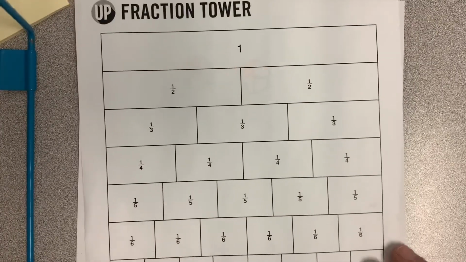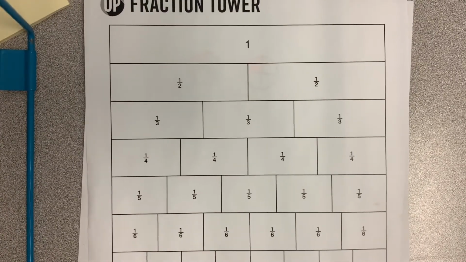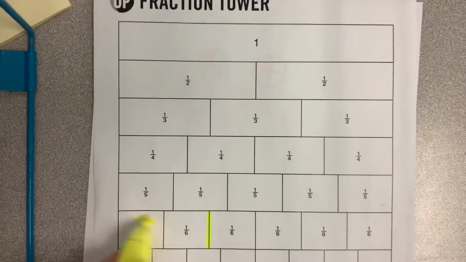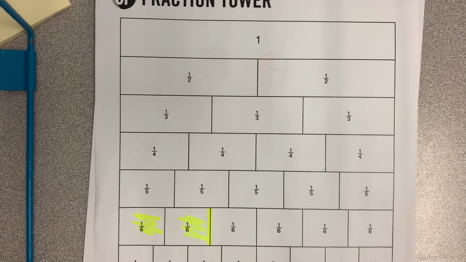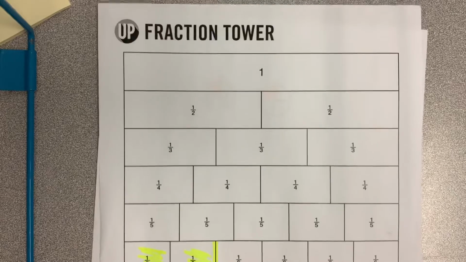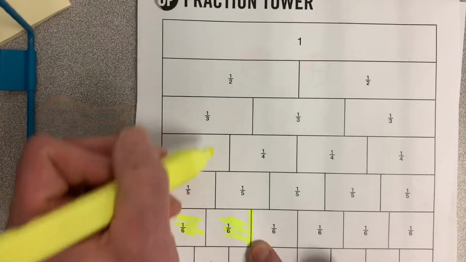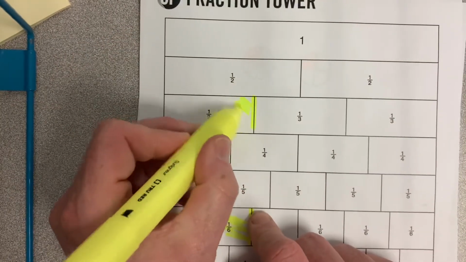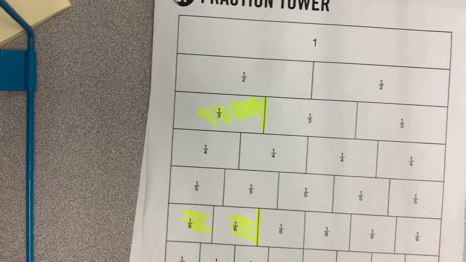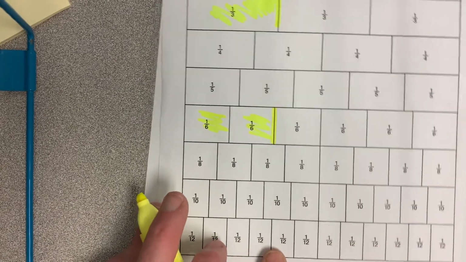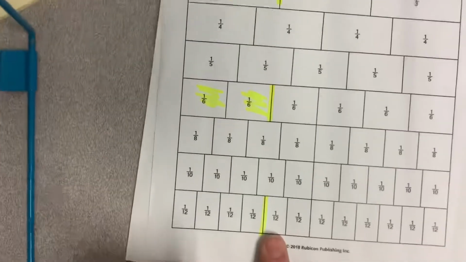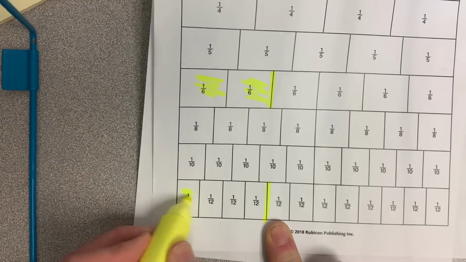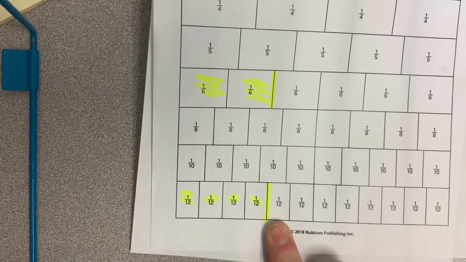So on the fraction tower, if you wanted to find equivalent fractions, so let's say we find, here's 2/6. So we have 1/6 and 2/6. Then we're looking to match that line with something else. So if they follow along, this line is at the exact same place as this line. So that tells them that 2/6 and 1/3 are equivalent. If they kept going down, looking for that same line, here they would find a matching line right here. That's at the 12ths. Sorry, I'm rocking. So that's 1, 2, 3, 4 12ths.